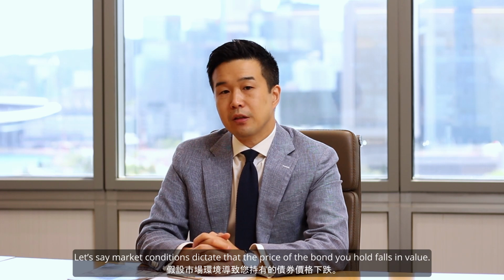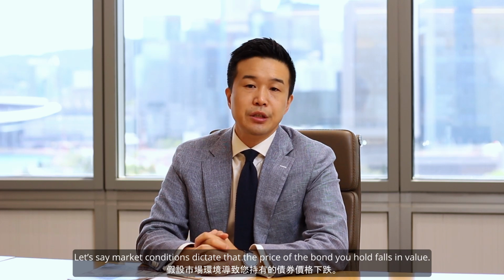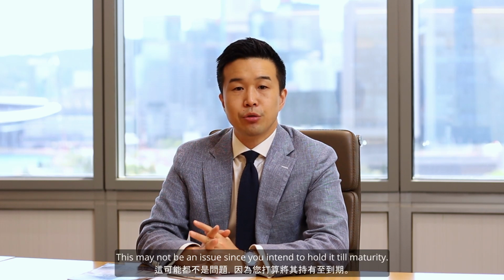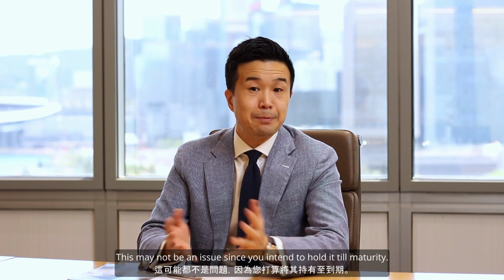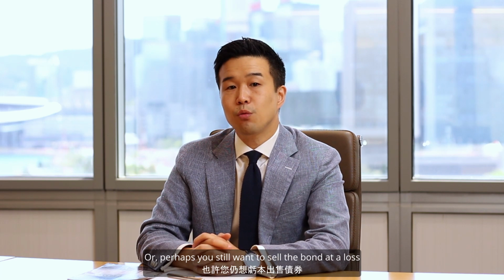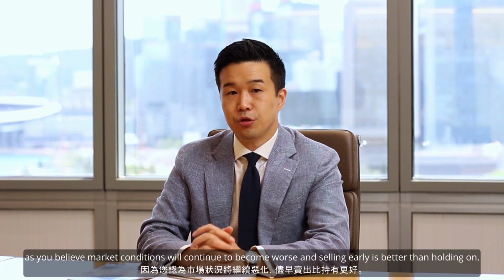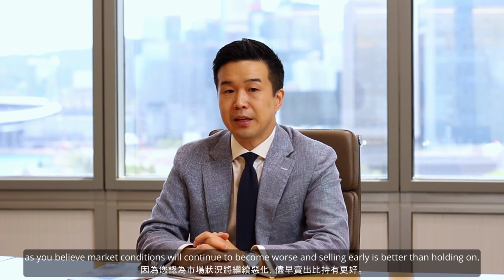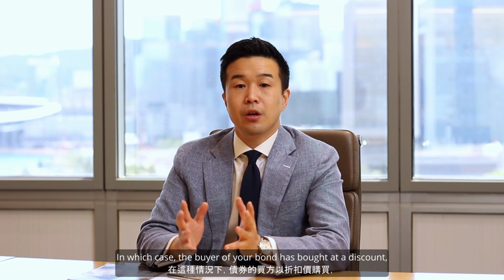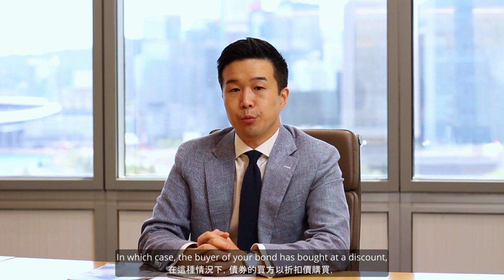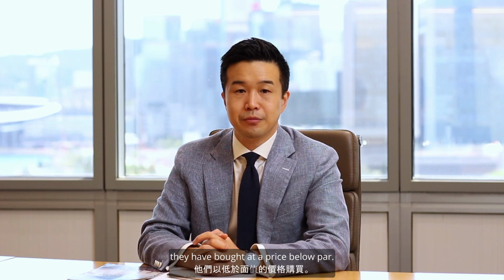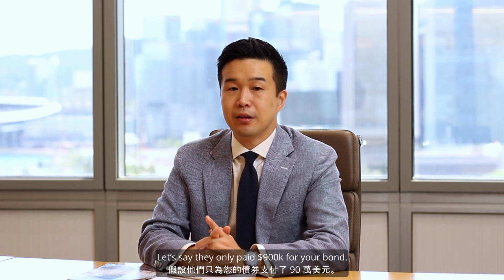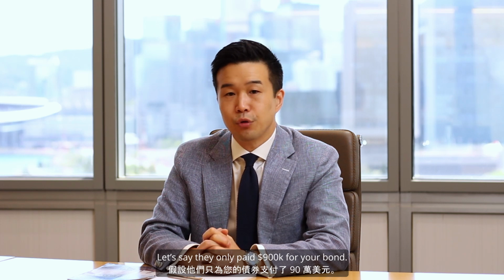Let's say market conditions dictate that the price of the bond you hold falls in value. This may not be an issue since you intend to hold it to maturity. Or perhaps you still want to sell the bond at a loss as you believe market conditions will continue to become worse, and selling it early is better than holding onto it. In which case, the buyer of your bond has bought at a discount. They have bought at a price below par. Let's say they only paid $900,000 for your bond.